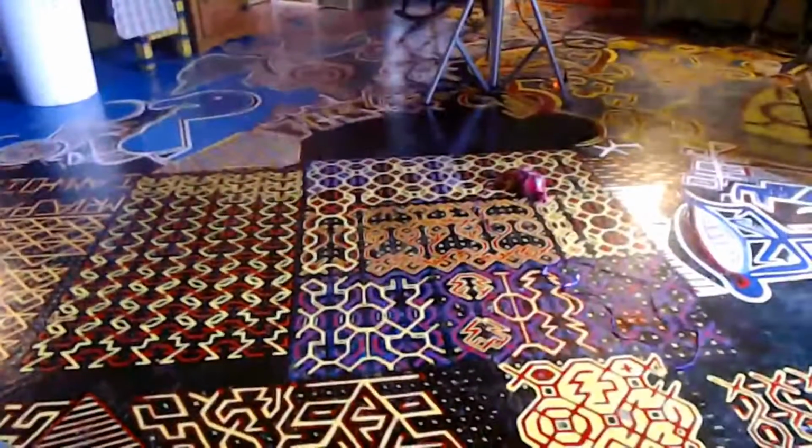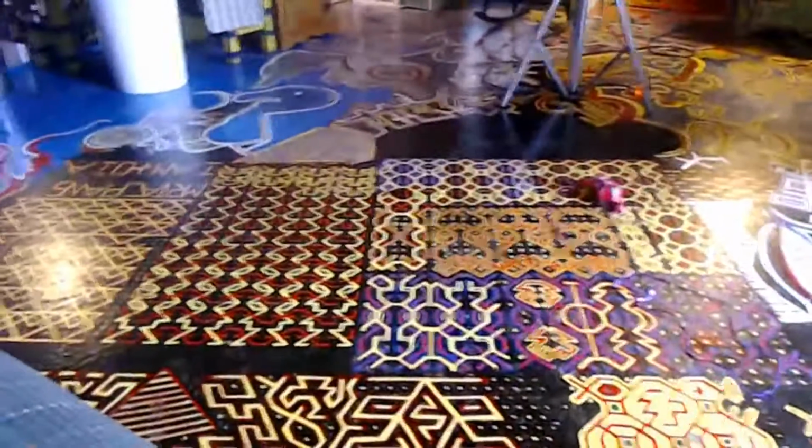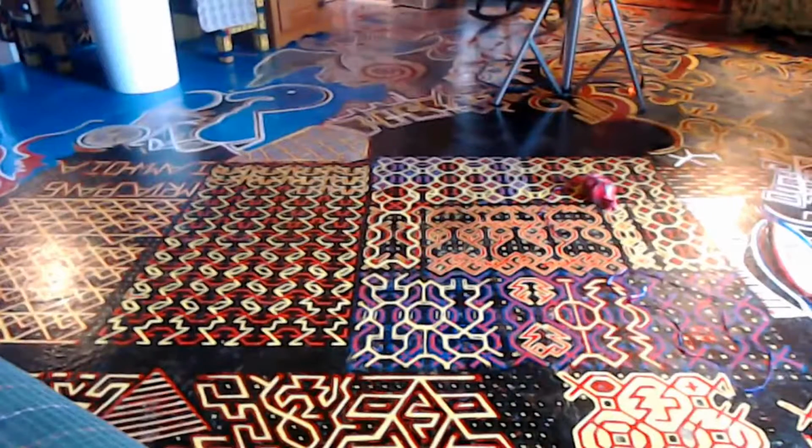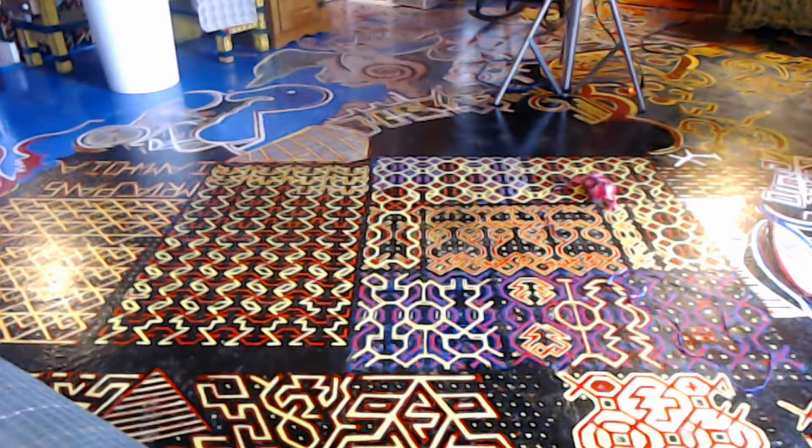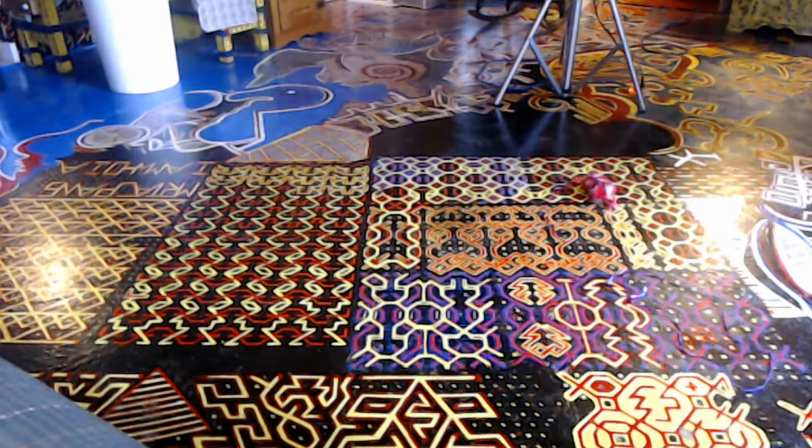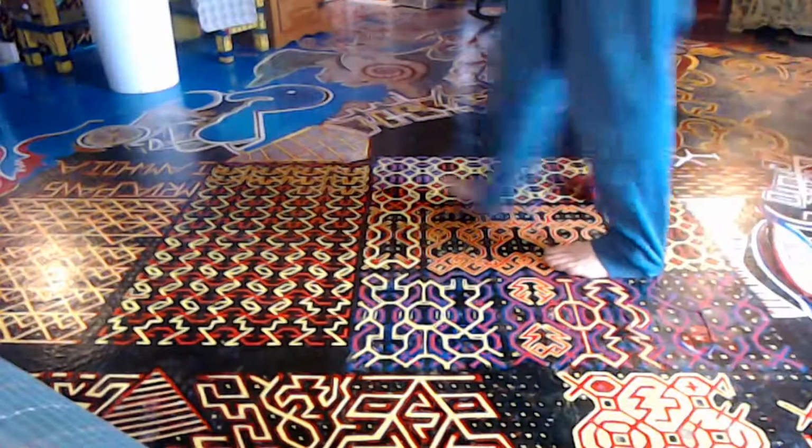Yeah, my shirt was backwards. Just give me a second. Let me show you the floor a little bit. You can stare at it while I get something to eat. Let me see if I can. So take a look at that. I'm going to get something to eat. That's my floor.